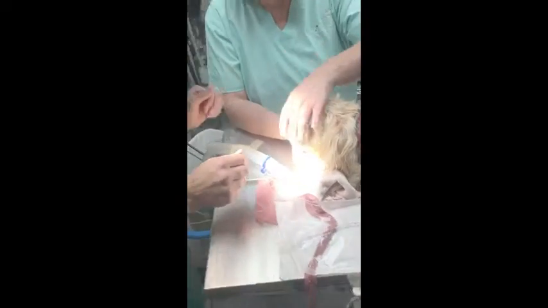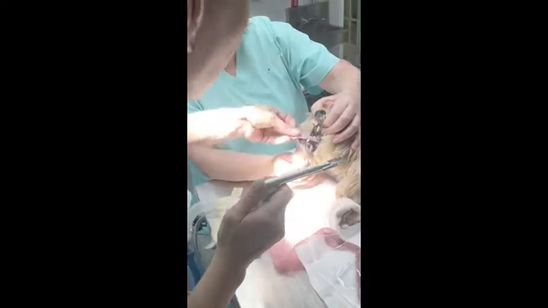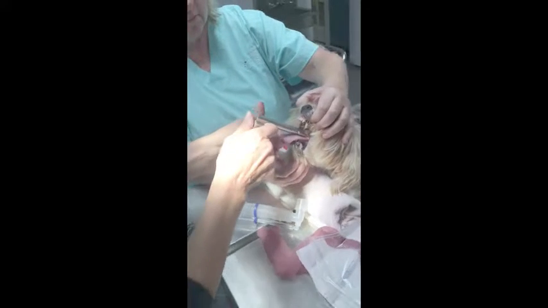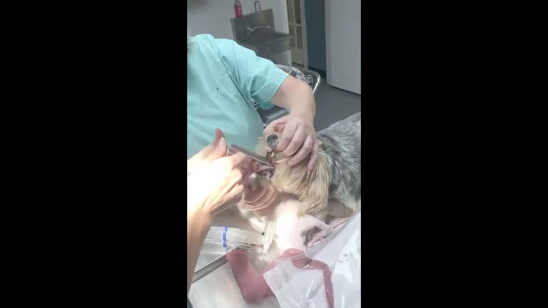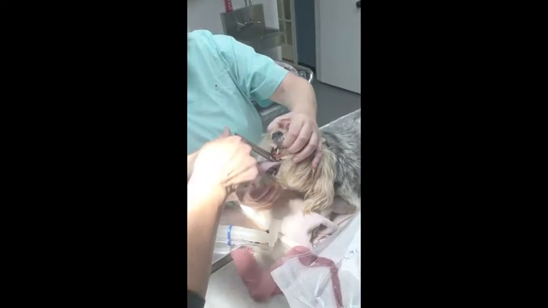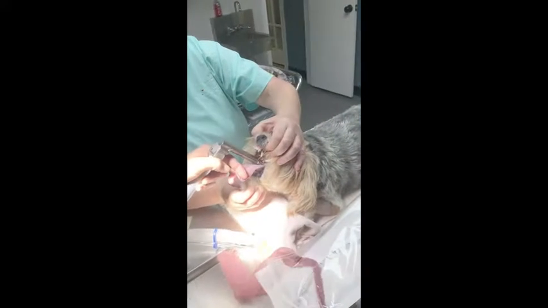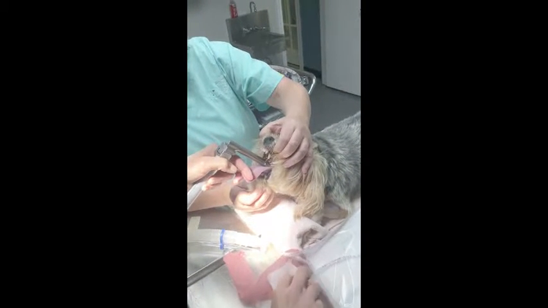So now, to place the tube, I've got my laryngoscope. The light is helping me see. I can see the opening to her trachea. I can see where her epiglottis is.